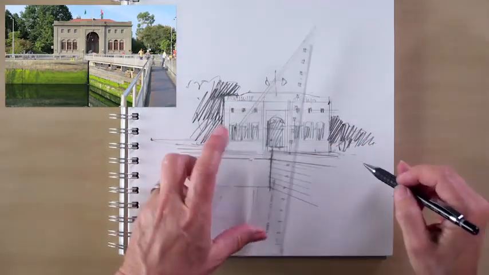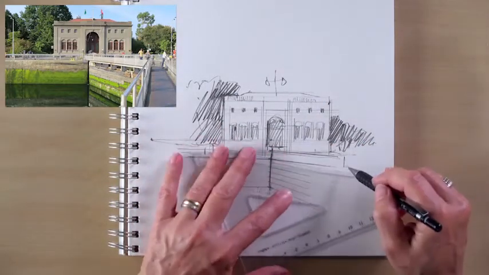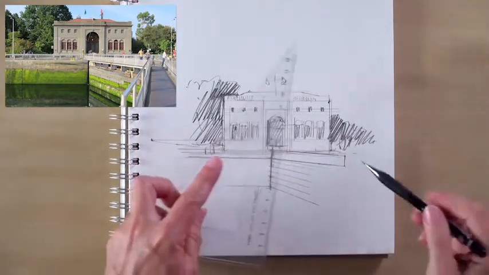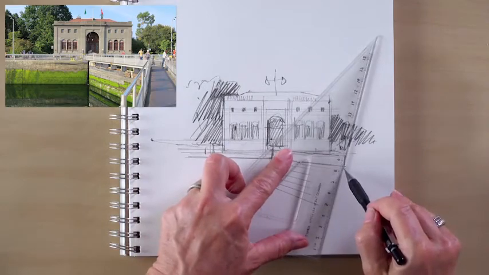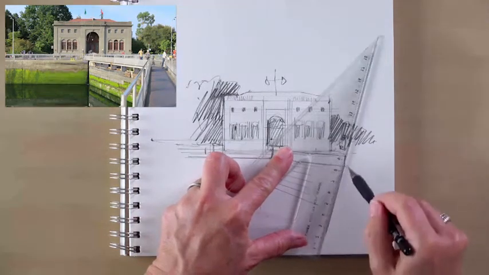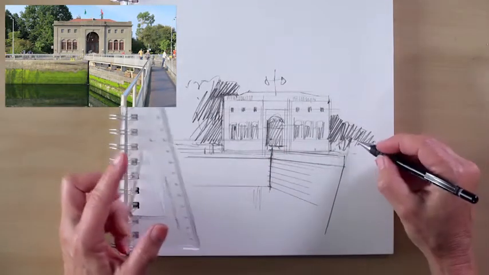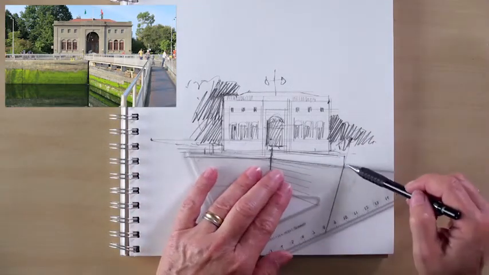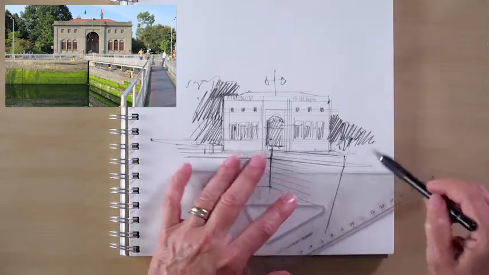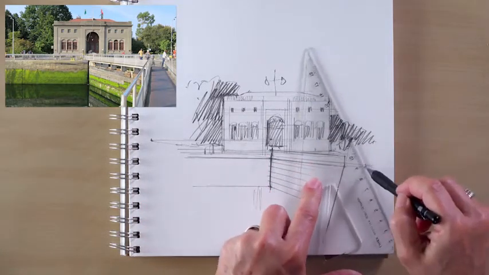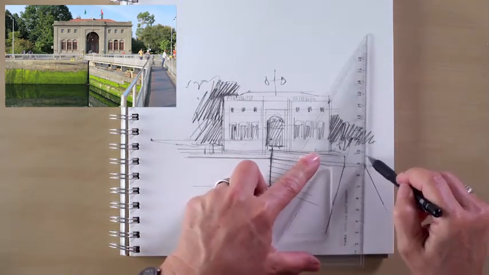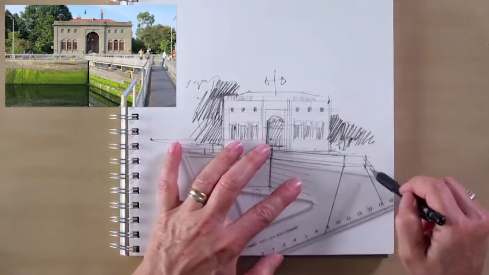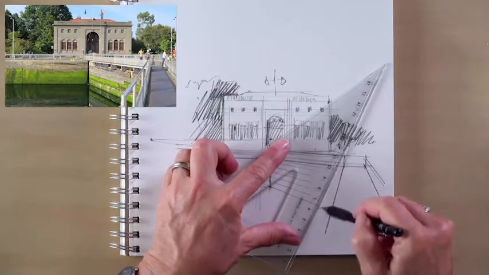Same thing for this railing and walkway right over here. It's generating yet another vanishing point. So I approximate that edge, that angle, I extend it up to my eye level line, and that gives me the vanishing point for this walkway. About like that. And the top of the railing too. And the railing here.